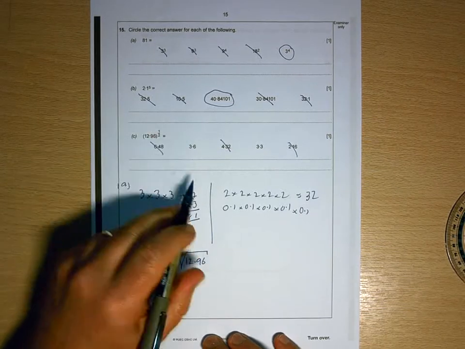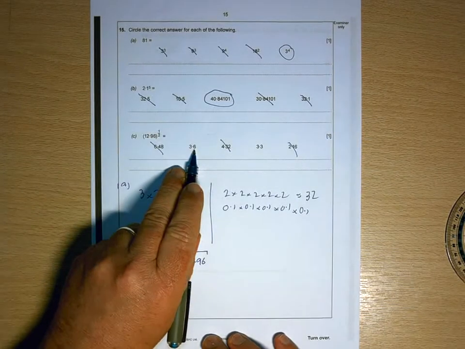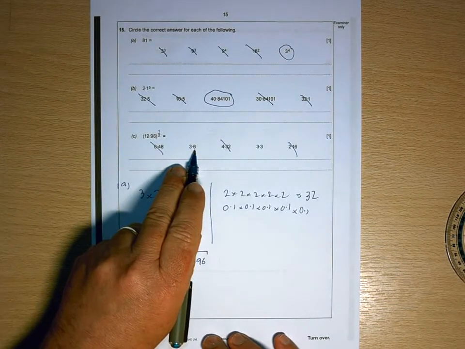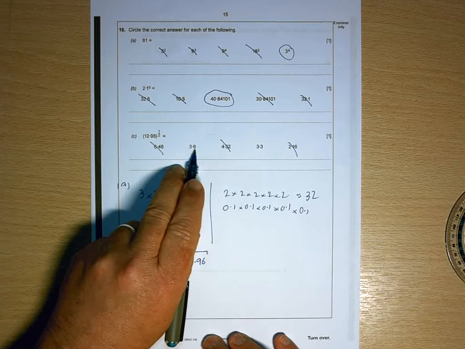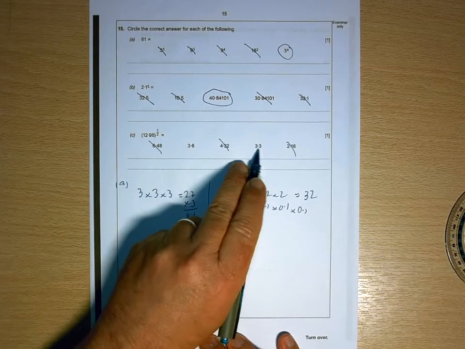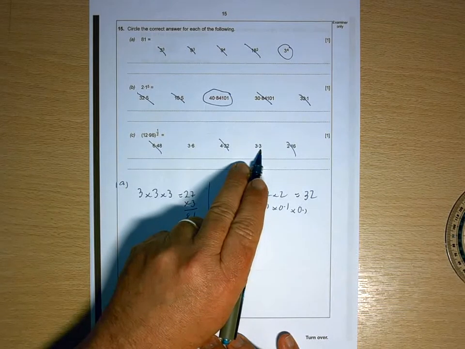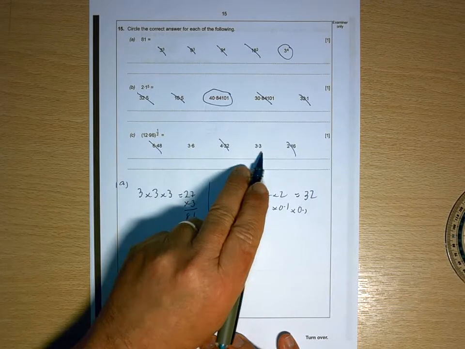If it's 3.6 squared, it's going to end in a digit 6, because 6 sixes are 36. That one is going to end in the digit 9, because 3 3s are 9.